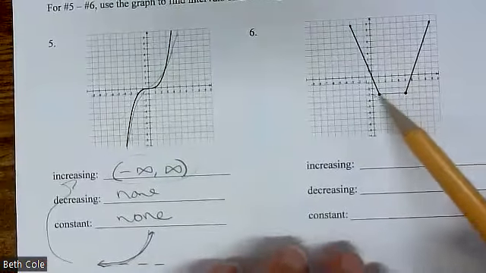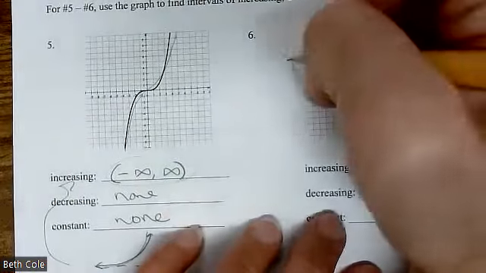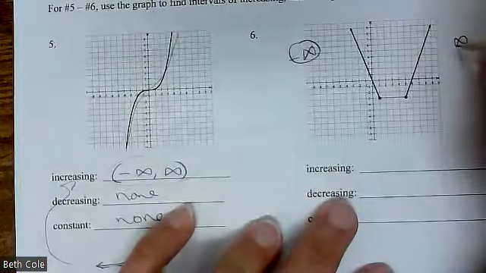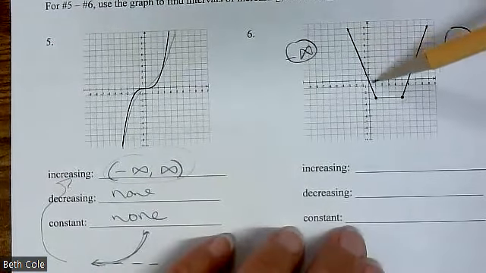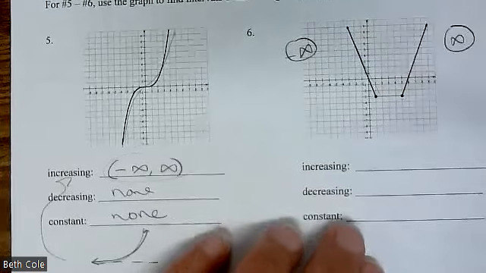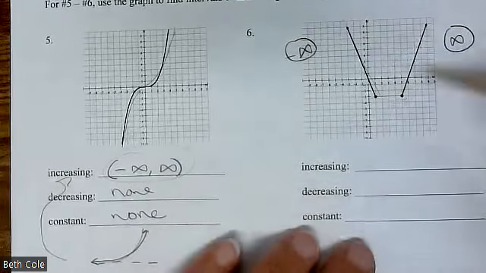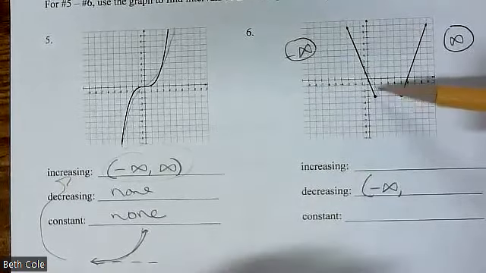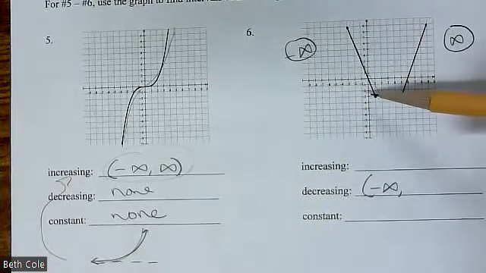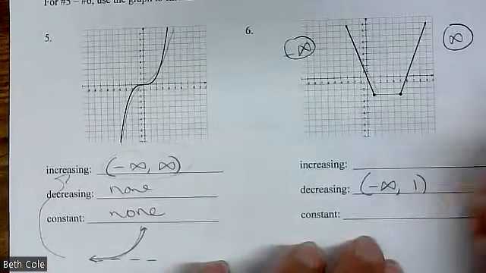All right, this has a constant piece in it, but let's go left to right. We're going to do negative infinity to positive infinity. What does the graph do first? Right. Decrease. So on your decreasing line, just make sure you don't write it on the wrong line. It's going to be from negative infinity until what number? Be careful, you need to use x numbers. 1, good.